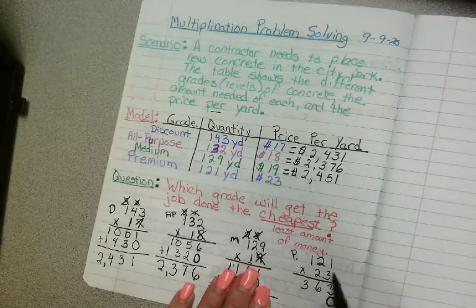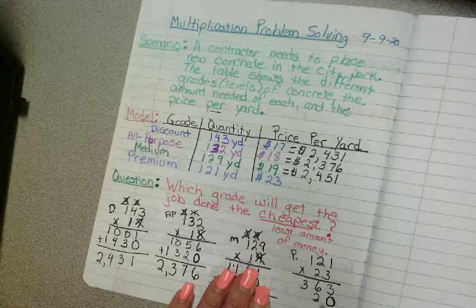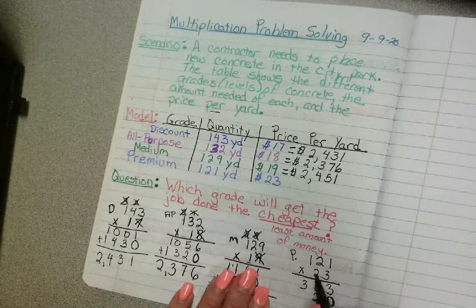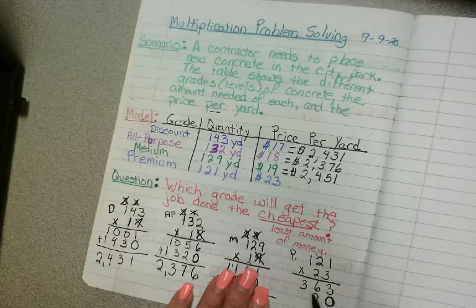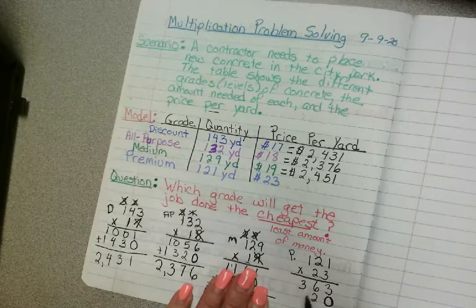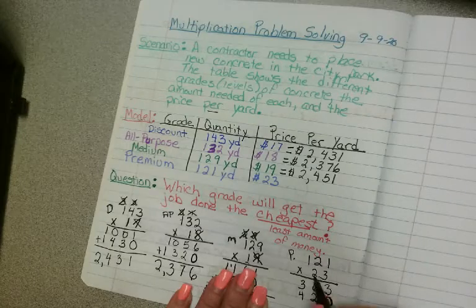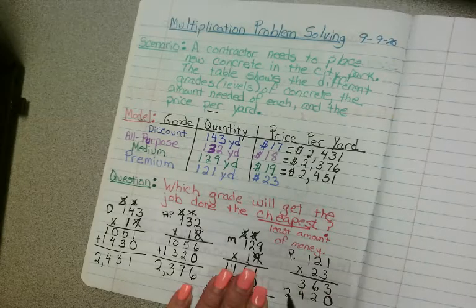So 20 times 1, if you look at that, is 20. And if you look at this, 20 times 20 is 400, but 420. And 2 times 1 is 2.